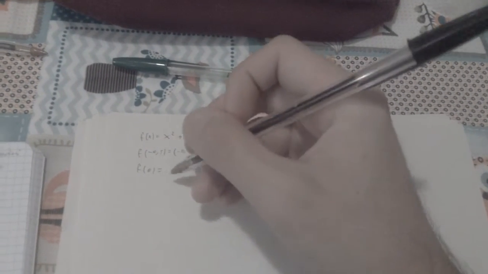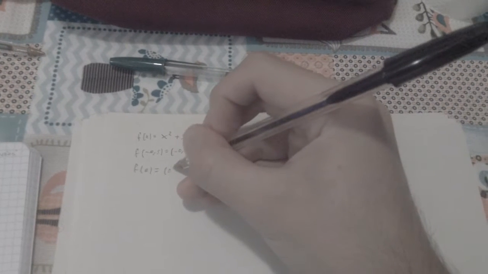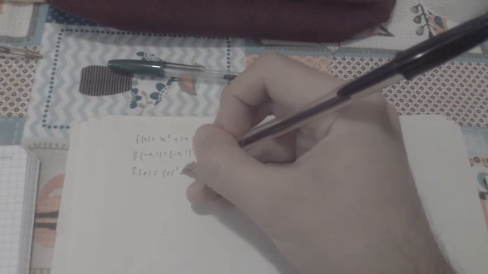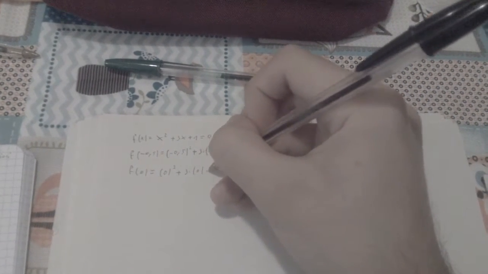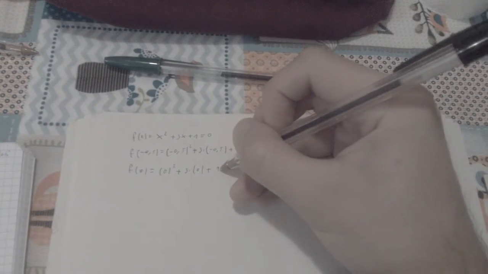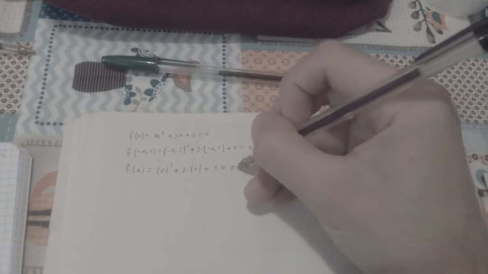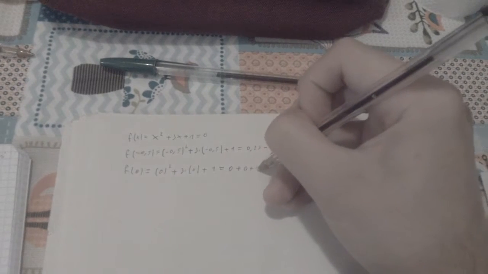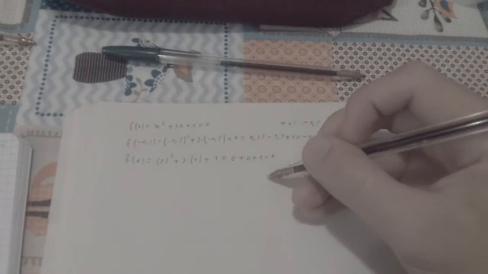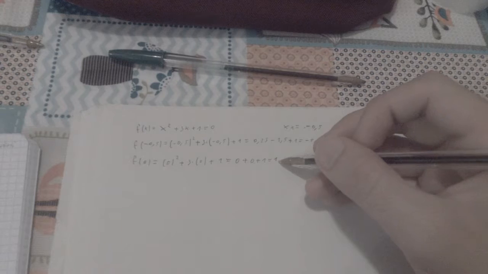If I plug in f of 0, I get 0 squared plus 3 times 0 plus 1, which is 0 plus 0 plus 1, so 1. We got a negative value and a positive value, so everything is fine.